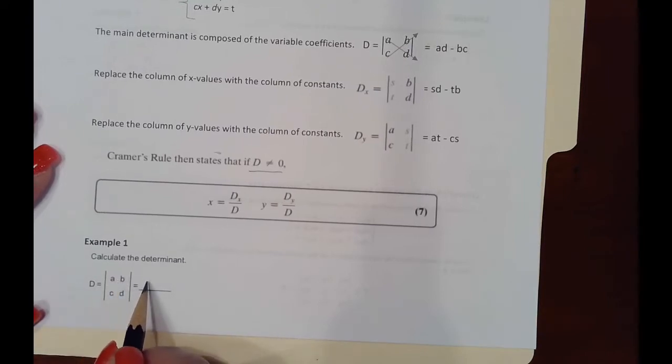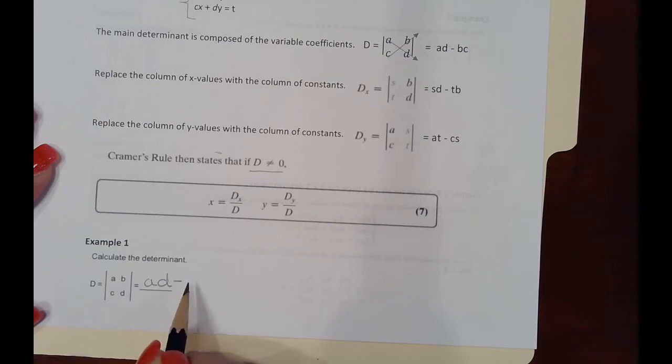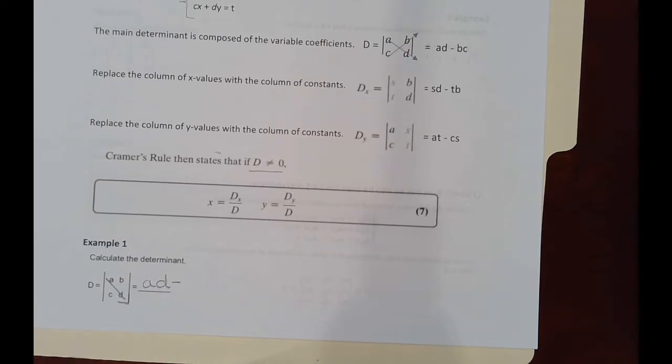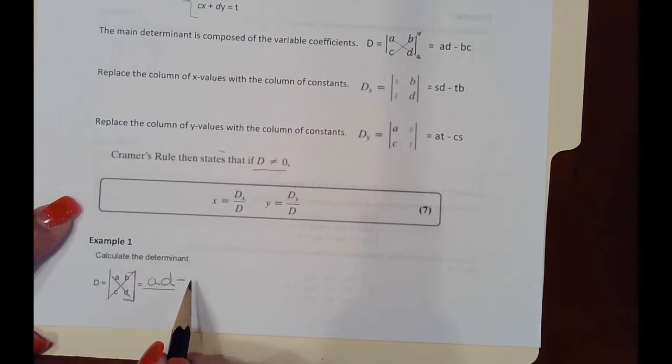The value of this determinant, you don't actually have numbers, but we will move to examples where we have numbers. It's just A times D. Always that downward product first. Make sure that you're always doing that. And then the second product will be the upward product. So get in that habit of going downward first.